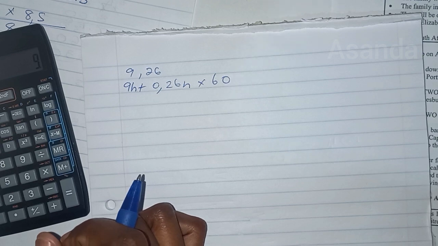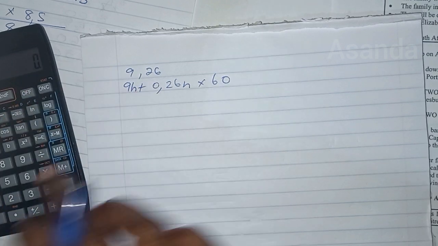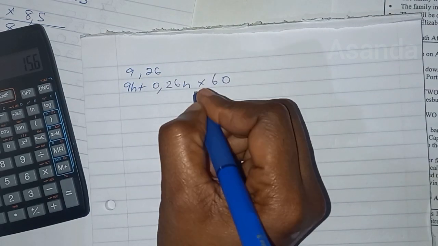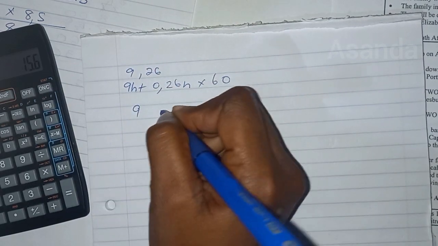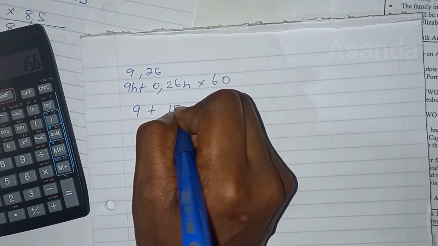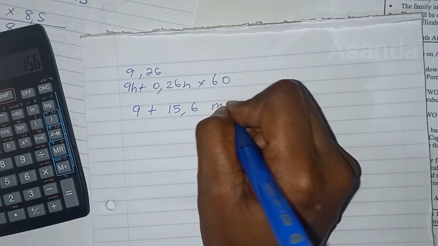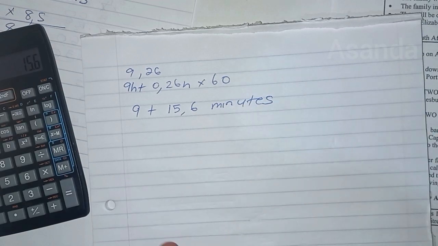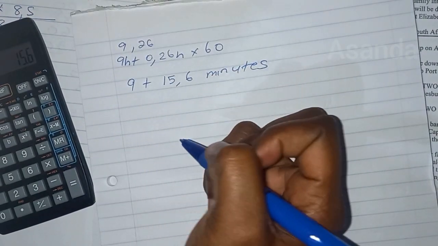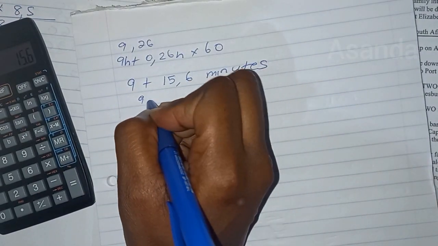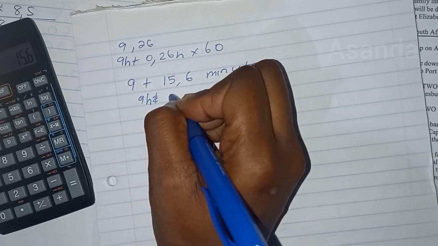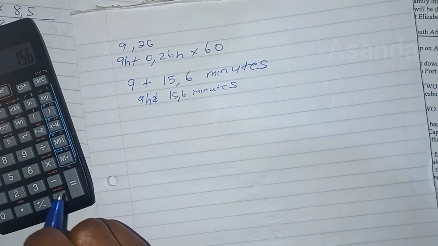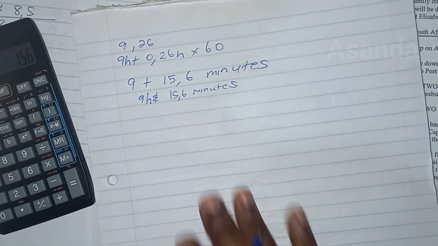9 hours. We're going at 0.26 times 60, and that is 15. So we're going to say 9 hours and 15.6 minutes. We can convert it to 16 minutes, but it's fine. I'm going to use it like this. So we have 9 hours and 15.6 minutes. Very good. And then what we're going to do now is check.